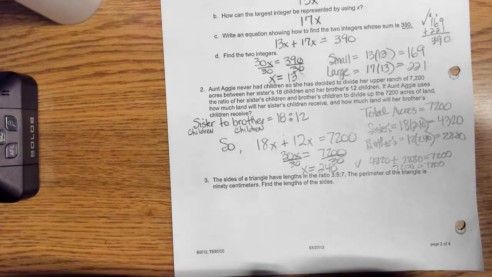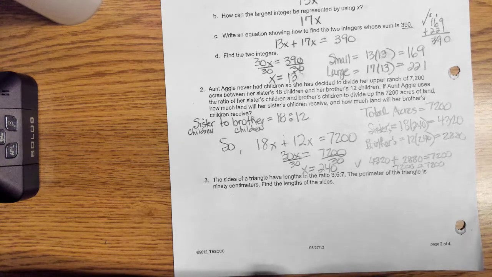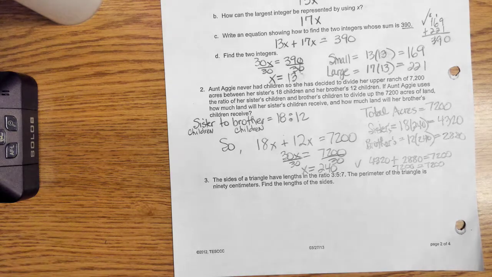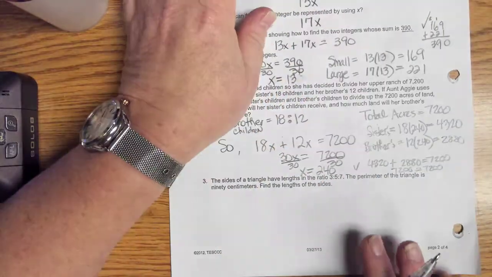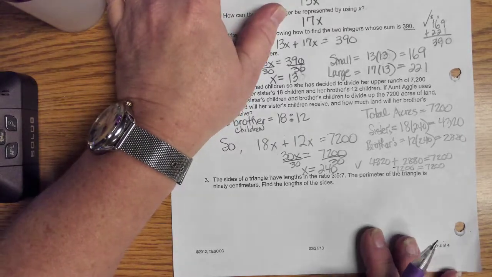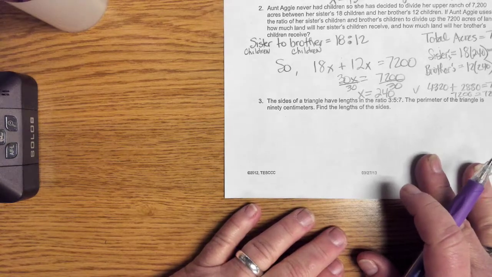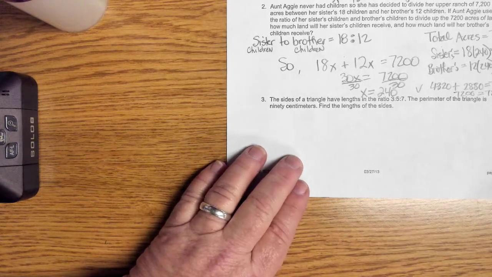Okay. Remember, these are ratios. That's why she did it the way she did it, so that every child would get the same. If she halved it and gave it away, then that wouldn't be the same, would it? Okay? All right, so there you go. 240 acres is still a lot of acres, though. 240 acres is pretty big.